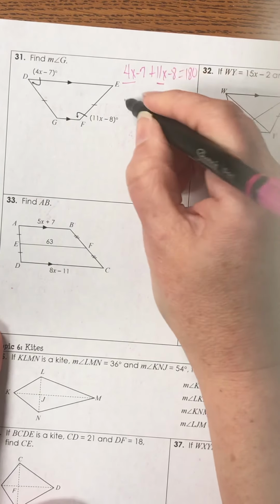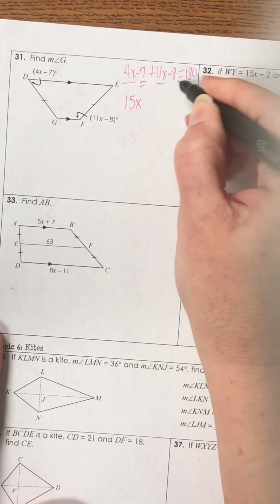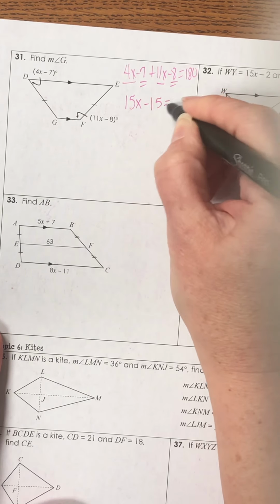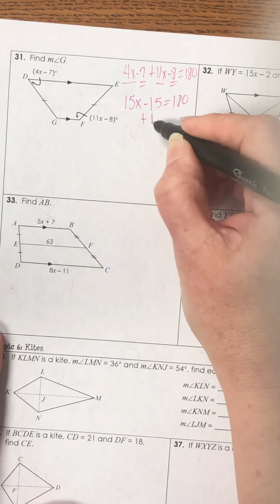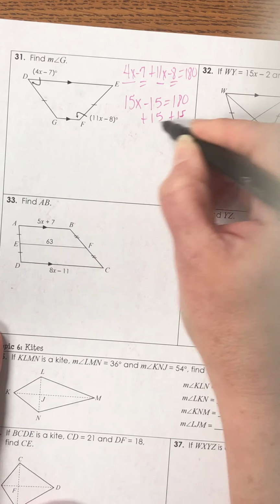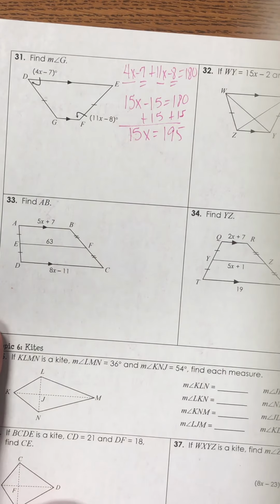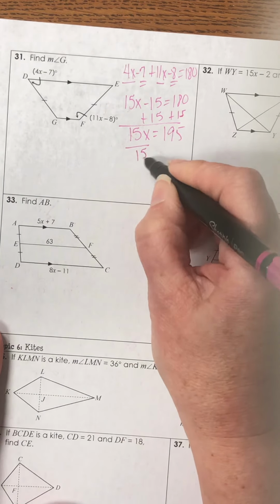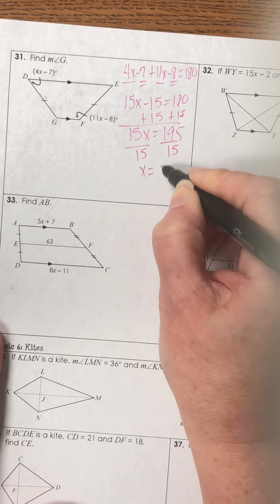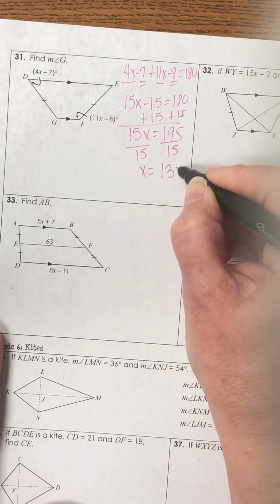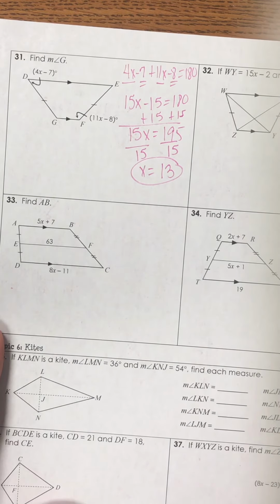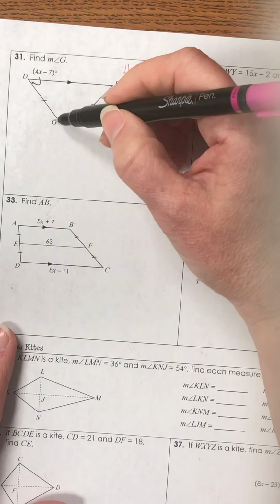Combine like terms and you'll get 15x. Negative 7 and negative 8 is negative 15. Let's add that 15 to both sides, and we'll get 15x is equal to 195. Now divide both sides by 15, and you'll get x is equal to 13. Okay? Now we're looking for angle G.